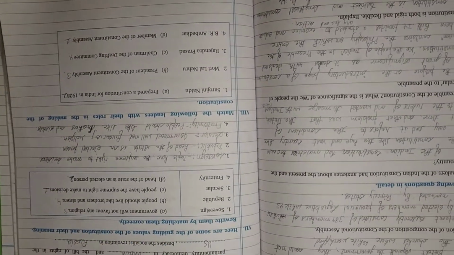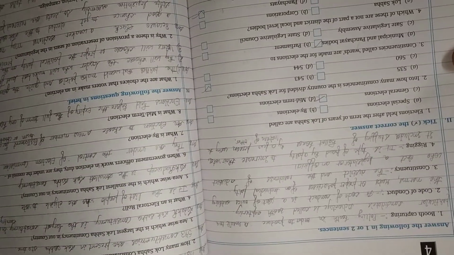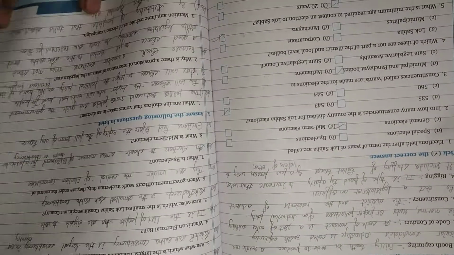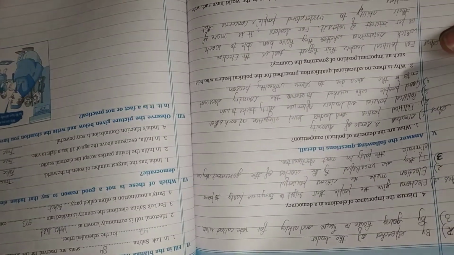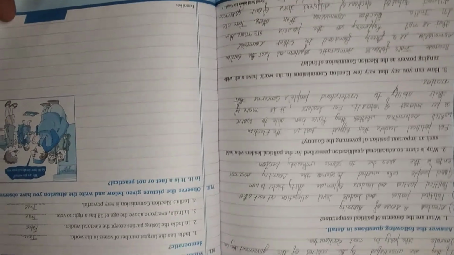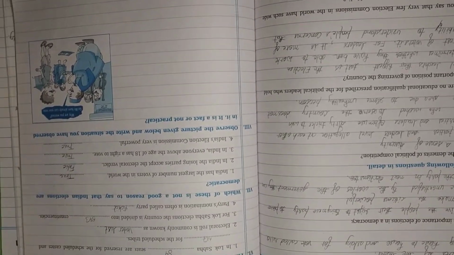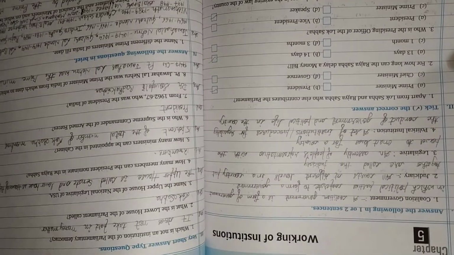And then chapter 5, working of institutions.